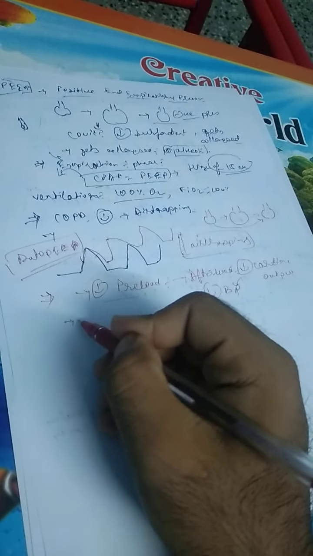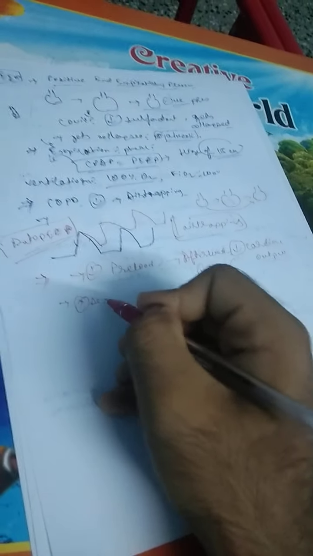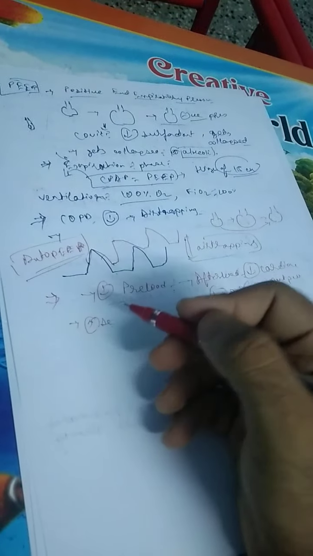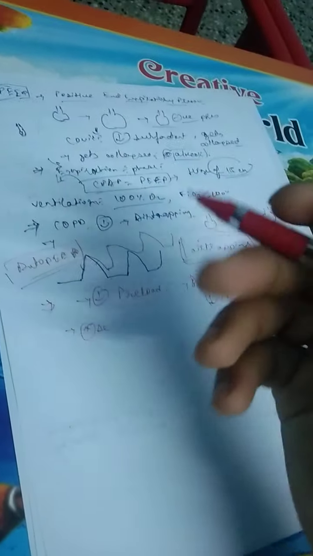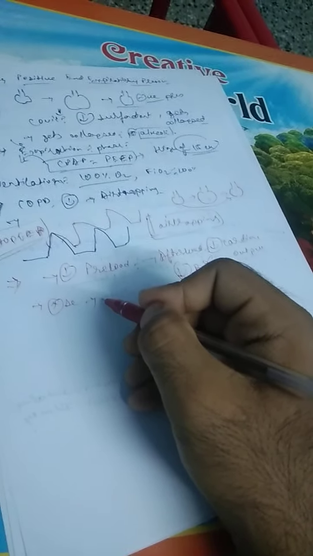If there is so much pressure because of ventilation, because of the positive inspiratory pressure we are providing, it would affect the downstream of the blood coming from the brain.